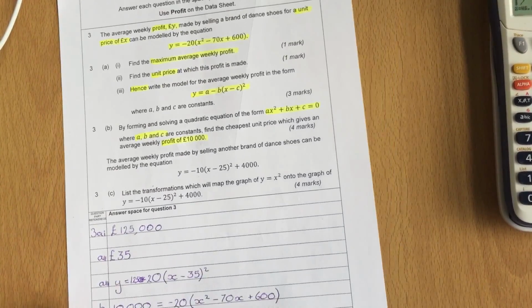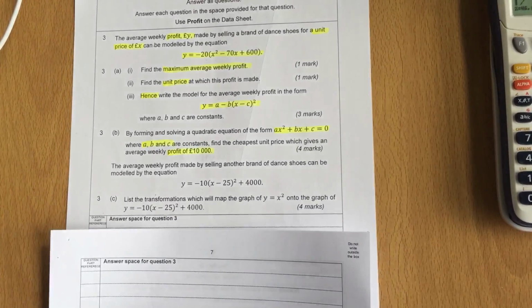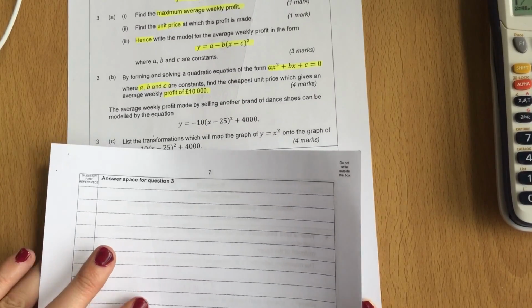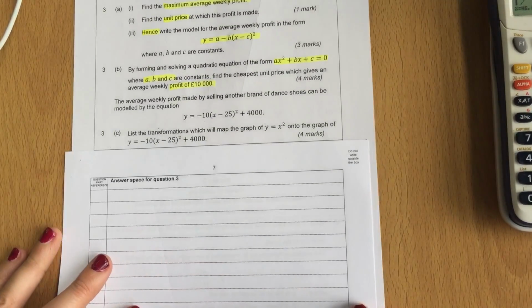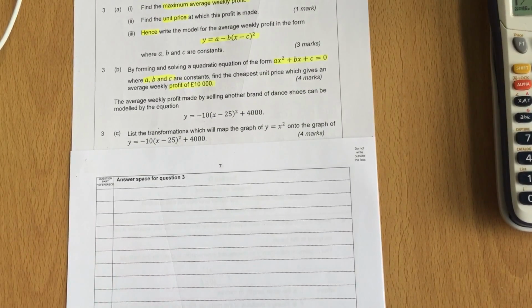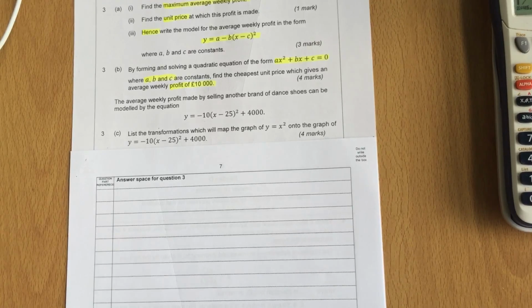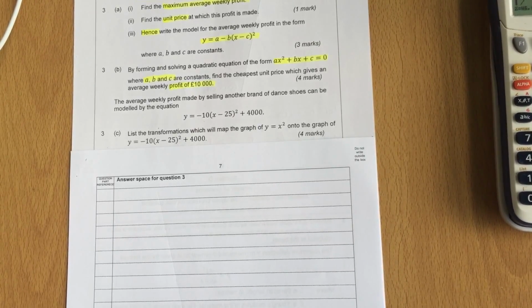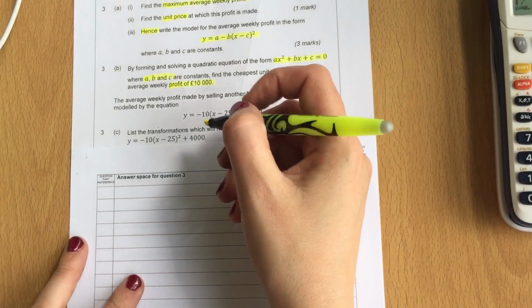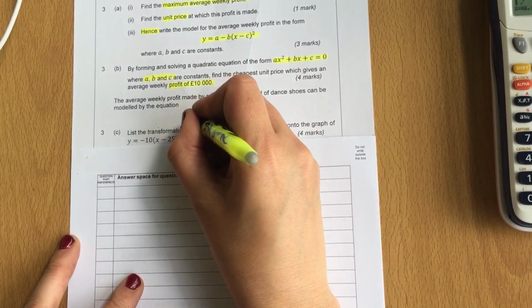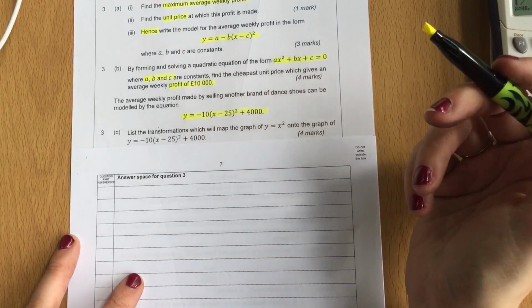Okay, so for part B, average weekly profit made by selling another brand. So another brand of dance shoes is going to be another equation. So we have our new equation.